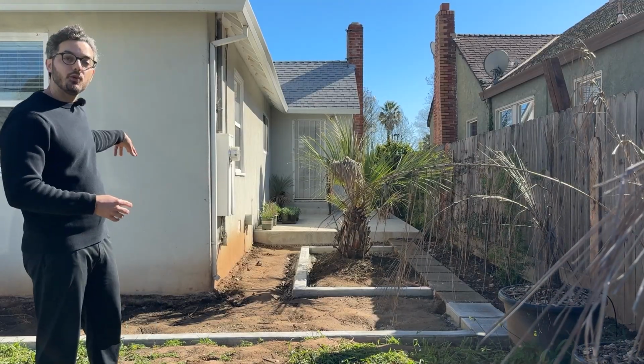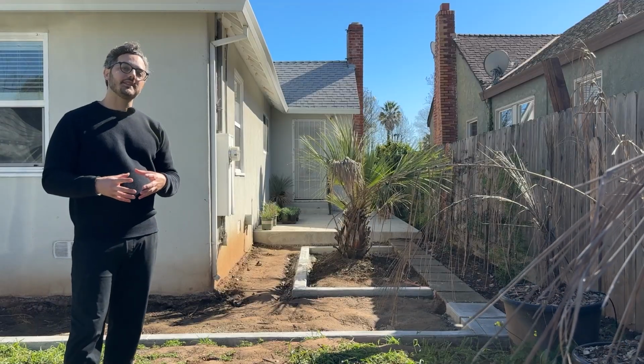In front of this blank wall behind me, we will be planting an aloe ferox tree, which is a large aloe that has beautiful orange blooms.